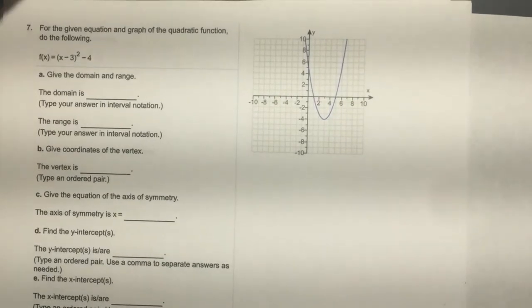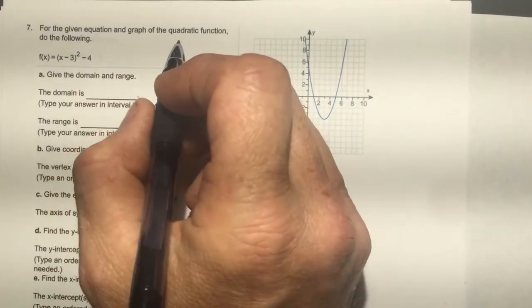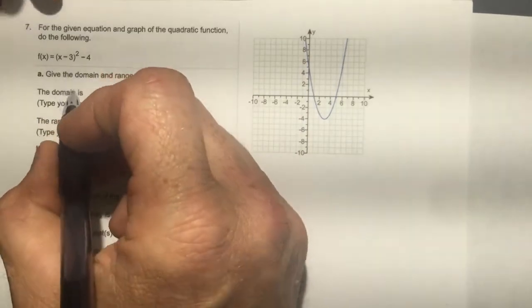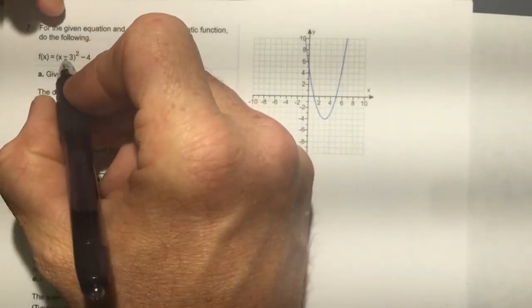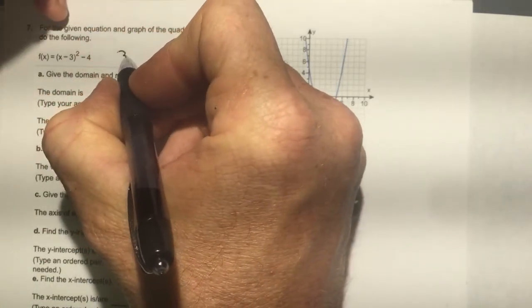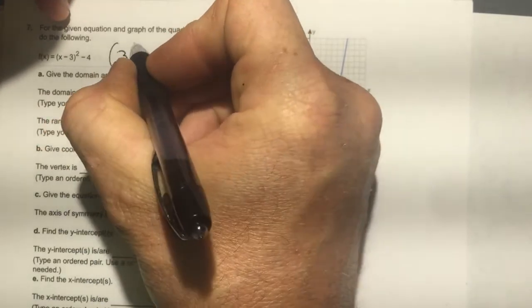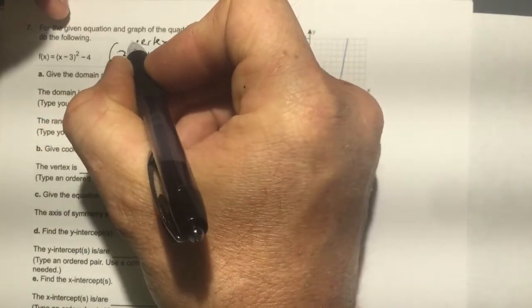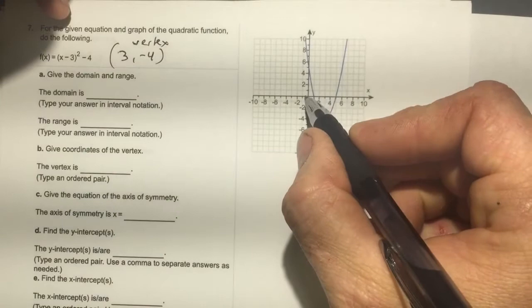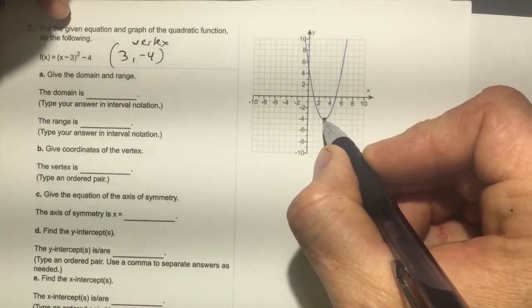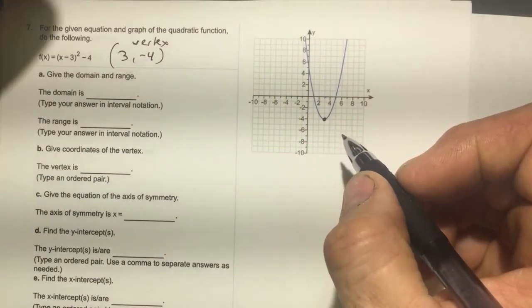All right, number 7. For the given equation and graph of the function, do the following. All right, so here's this one here. You see it. This is going to be 3, negative 4. There's my vertex. You don't have to do that for this problem, but we're going to look here. See here, 3, negative 4. Right there's my vertex.